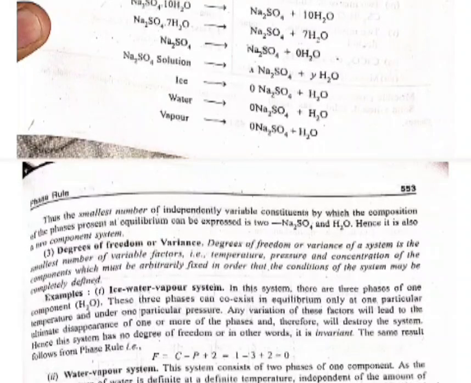The same result follows from the phase rule: F = C − P + 2 = 1 − 3 + 2 = 0. Water-vapor system. The system consists of two phases of one component. As the vapor pressure of water is definite at a definite temperature, independent of the amount of water present, it follows that if the temperature is fixed, the vapor pressure is also fixed, and conversely, fixing the pressure fixes the temperature. Thus the system has only one degree of freedom. In other words, it is univariant.